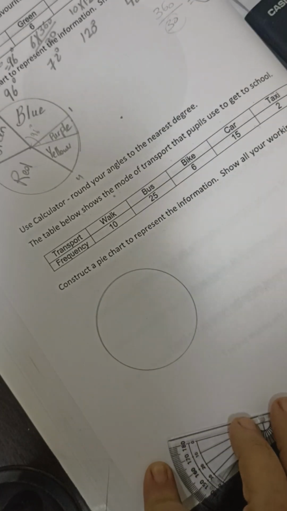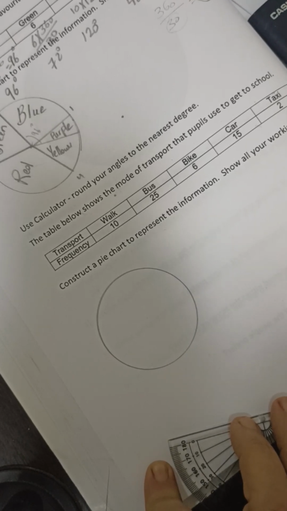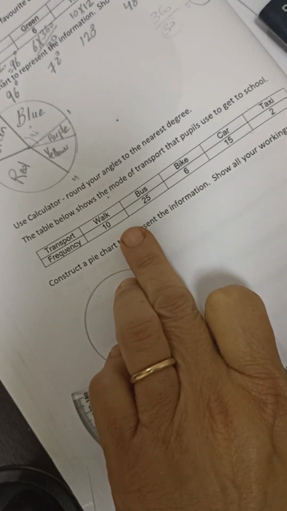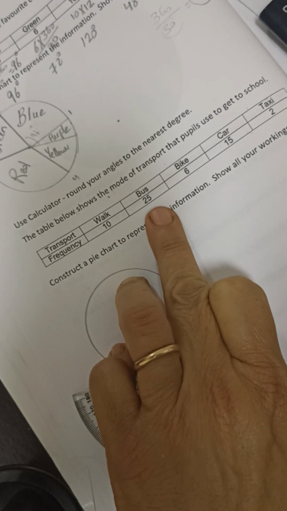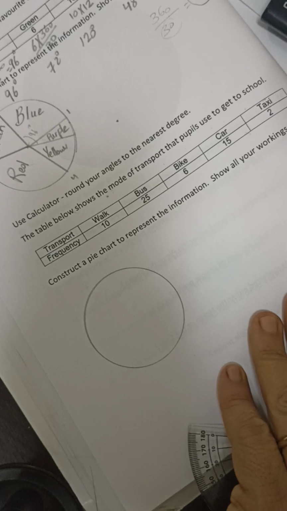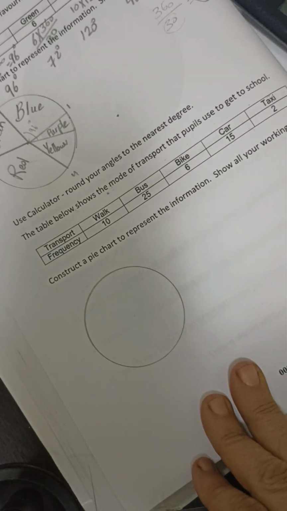10 plus 25 plus 6 plus 15 plus 2. The total is 58. I'm going to repeat it to make sure. 10 plus 25 plus 6 plus 15 plus 2. Actually, yes, they are 58. Okay, and the total angle is 360.